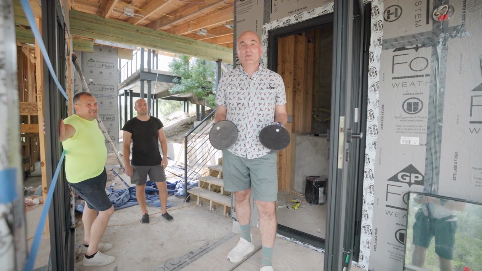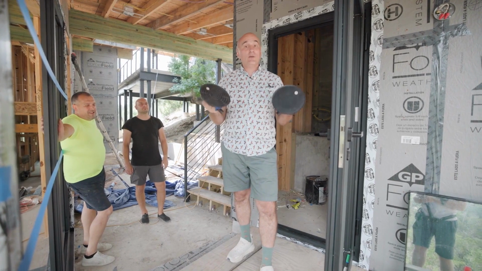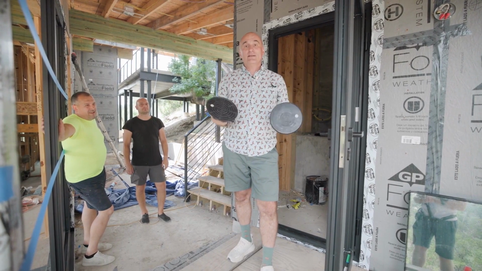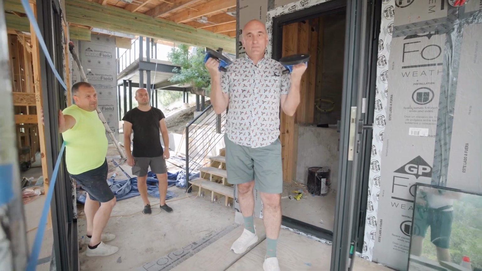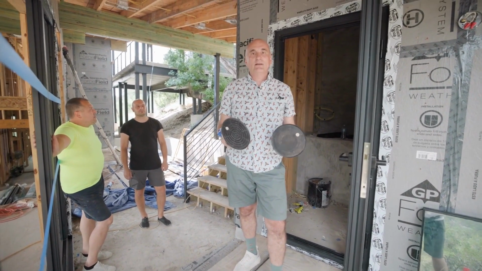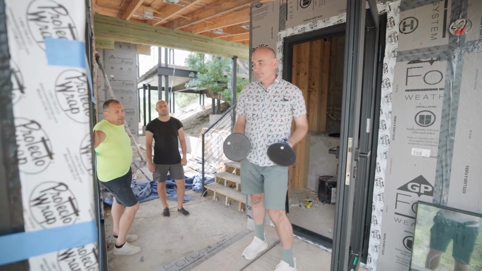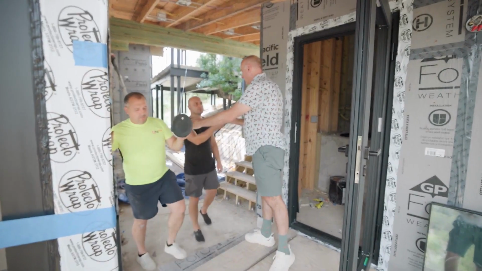Now let's move on to installing the insulated glass unit, and what I'm holding is not a defibrillator. These are vacuum suction cups, which our team will now use to pick up the insulated glass unit and show you how to install it correctly. We have Volodya and Pavel with us.